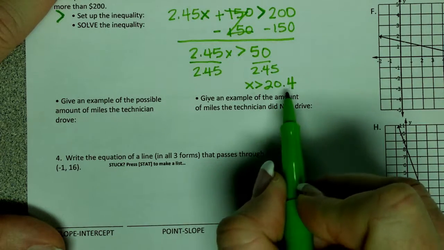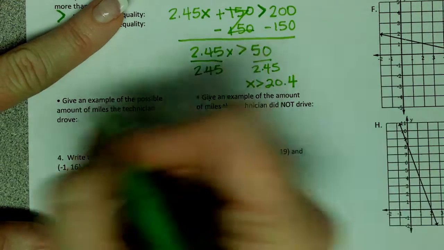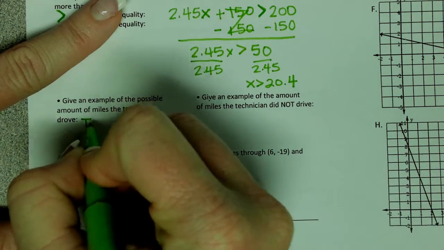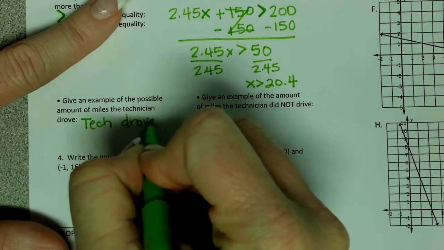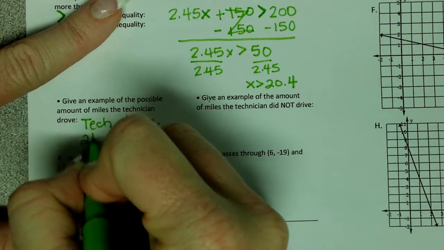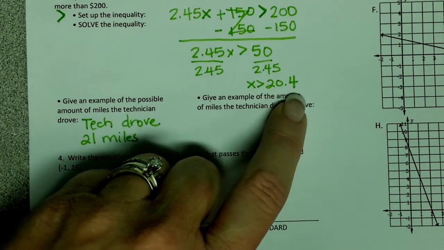So did the technician drive more than 20.4 miles? Yeah, so let's say the technician drove, can we say 21 miles? Because that's more than 20.4, right?